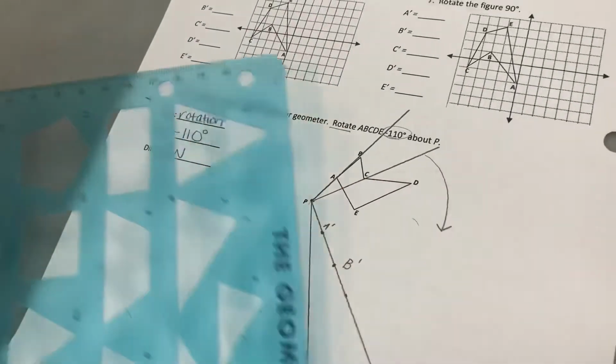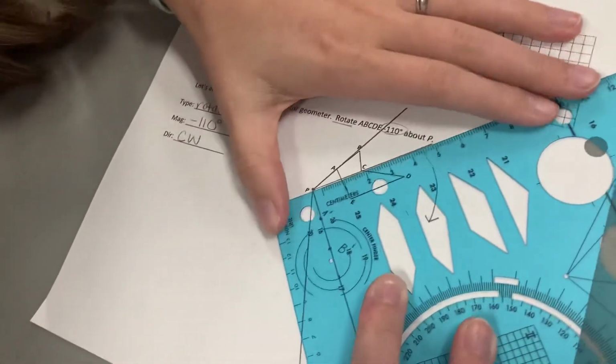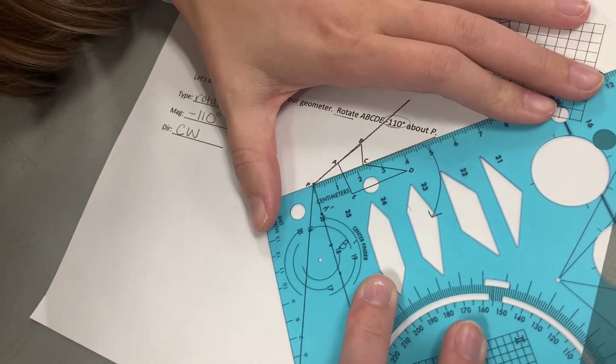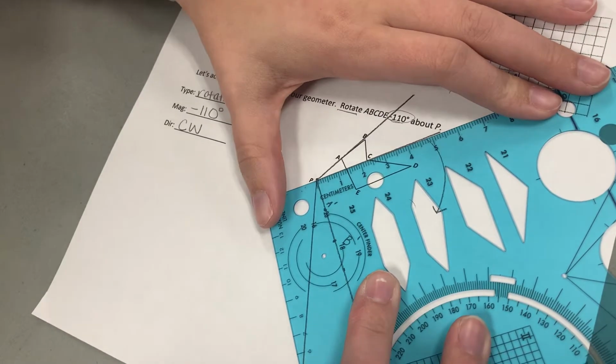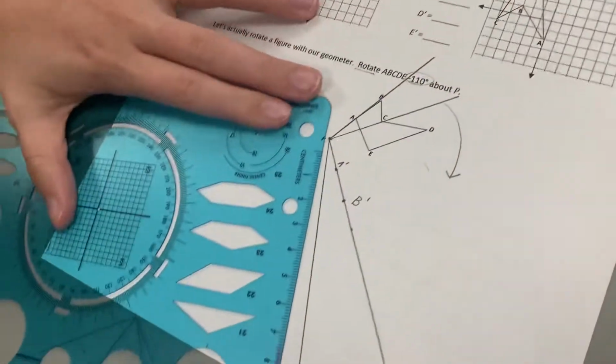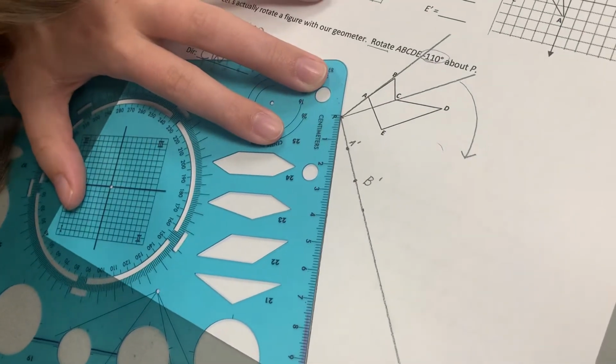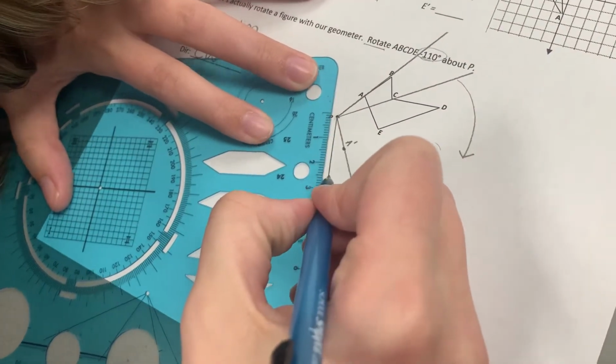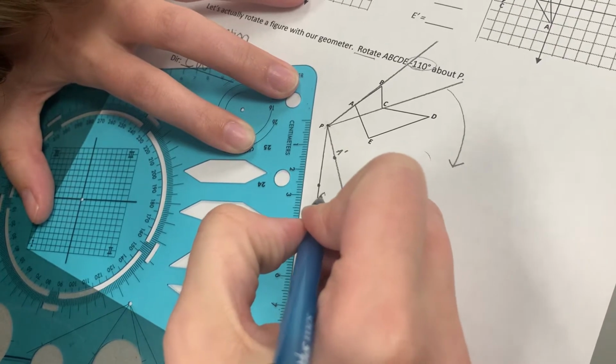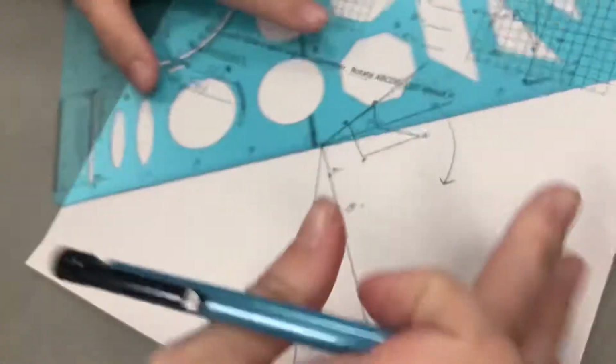How far was this? Do it in centimeters or millimeters. It's 2.4 centimeters or 24 millimeters, whatever you want to call it. And then we'll measure that again, and then we'll put our C prime. And then we're going to repeat the process again for D.